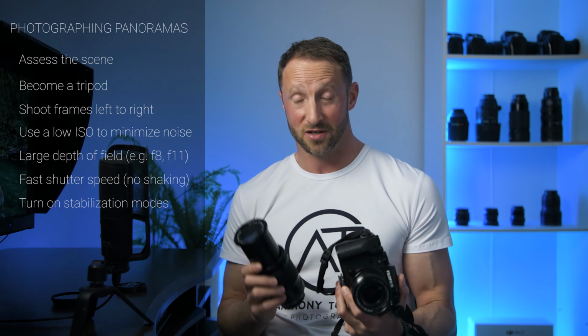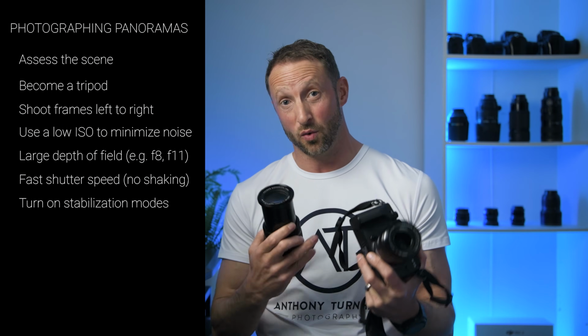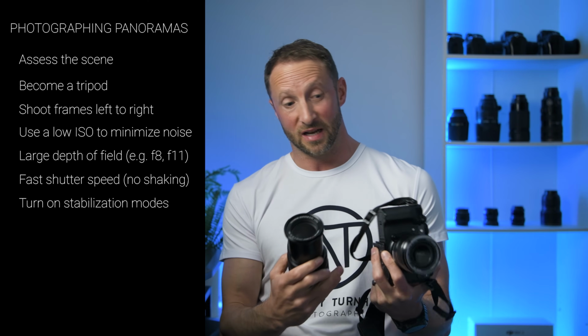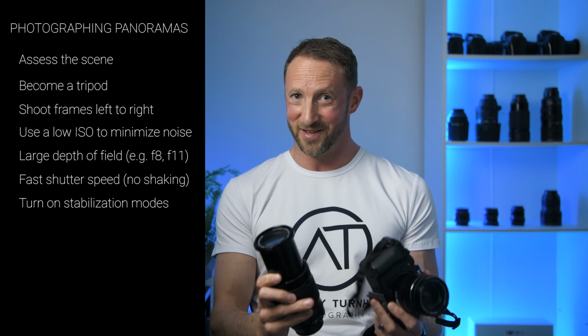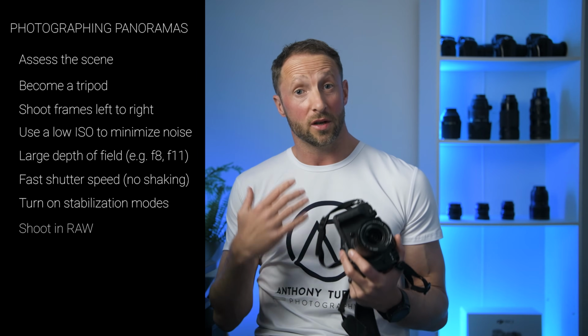If you're hand holding the shots and your lens supports it, I would certainly recommend turning on image stabilization. And nowadays, a lot of the camera bodies also have in-body camera stabilization, like the Fuji X-T4 here. So if you have those, turn them on, they're going to help. For the best quality for our editing and also to give the software the best information for actually merging the images together, we want to be shooting in RAW.